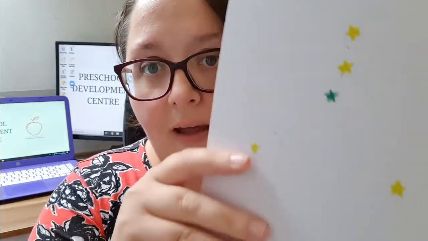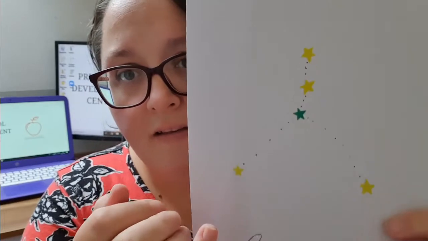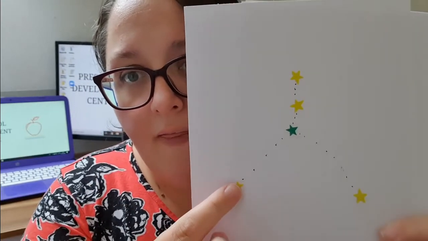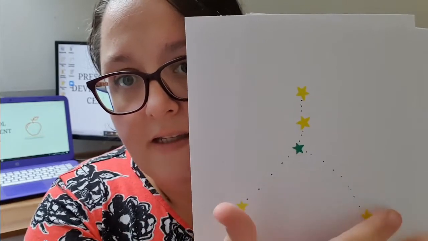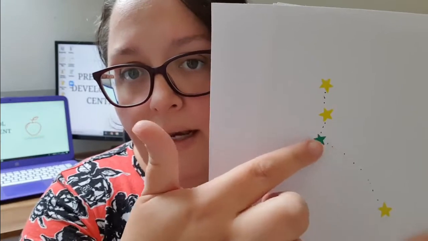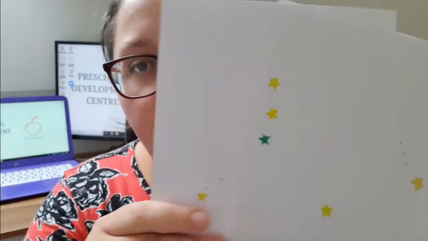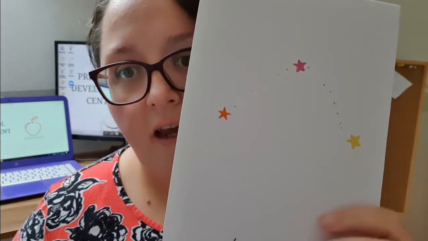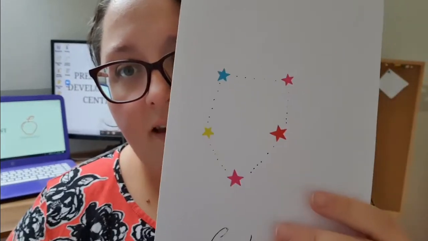I've just done up a few examples here. So here's Cancer, and I've written it at the bottom, and then I have some stars for where the stars are, and then I've done dots where the children can place the ruler and line them up, and then they can make the connection. So there's Cancer, and there's Aries, and this is Cepheus as well. They're all really simple ones.